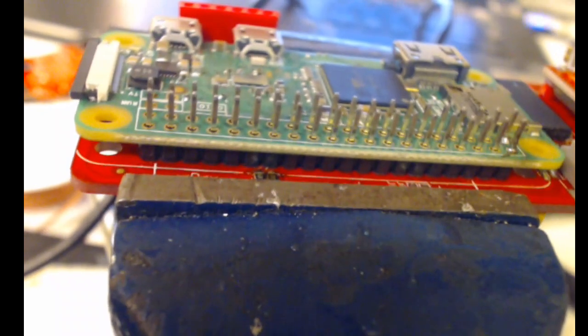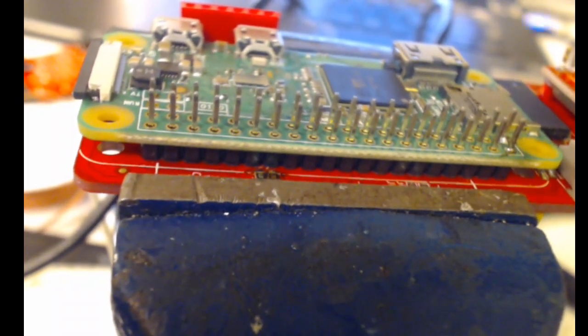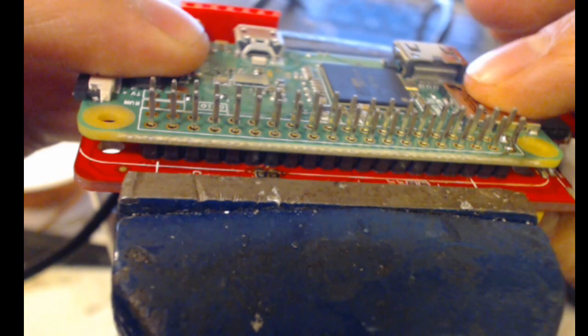Okay, let's finish the stream. Let's solder the Pi Zero, and then the backboard is going to be ready.